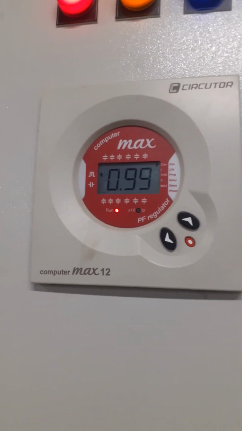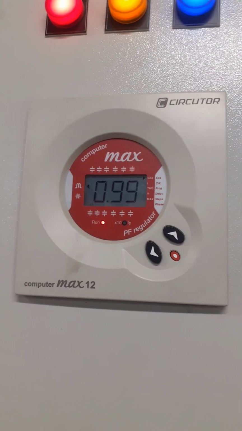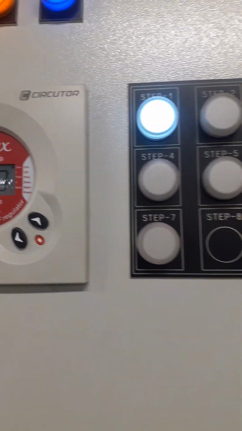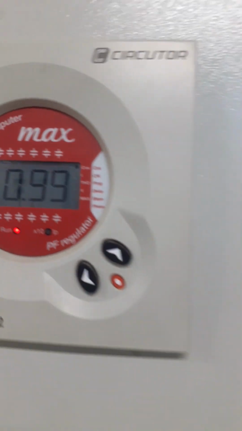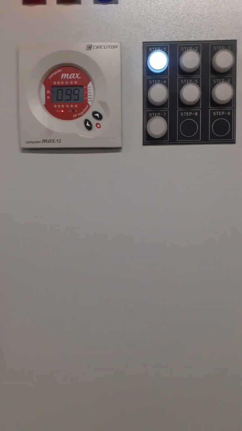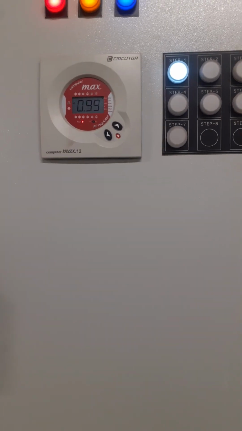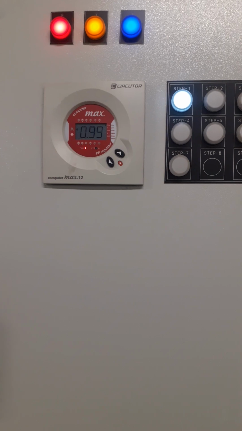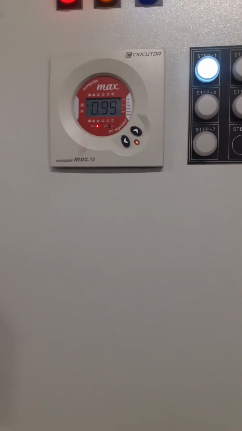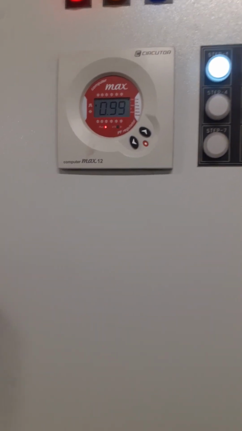You can see our power factor now is 0.99. The first step is in. Before the first step came in, it was 0.87, something like that.